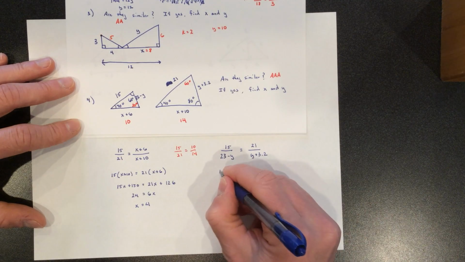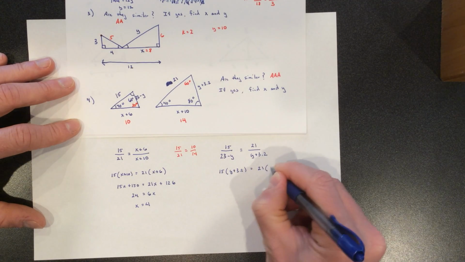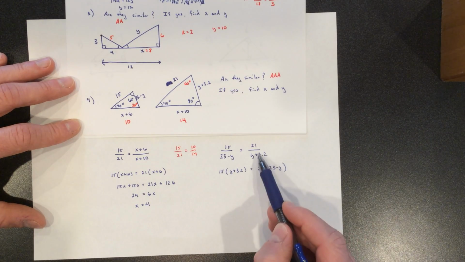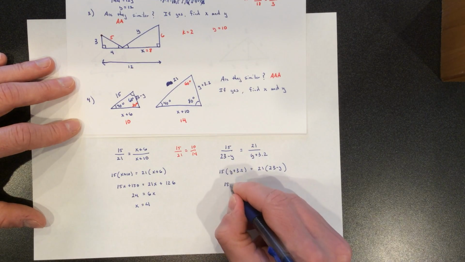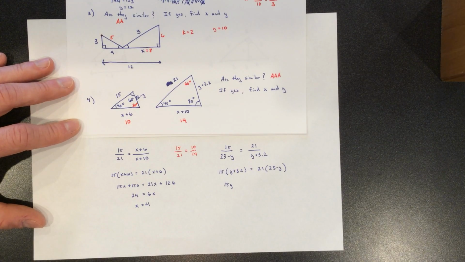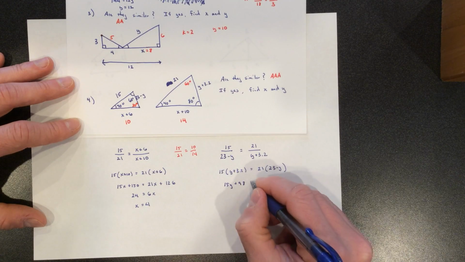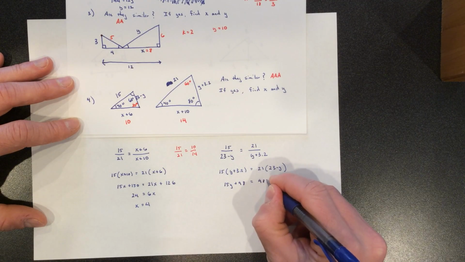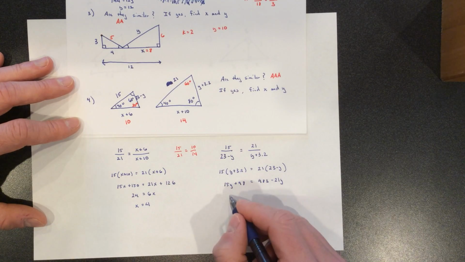So I'm going to do the same thing. I'm going to get rid of these denominators by multiplying both sides by that denominator. Effectively I'm just moving this over here and making multiplication and moving it over there, meaning I'm multiplying both sides by it. I'm going to distribute 15y and 15, and I'm going to use this just to make sure I don't mess this up. 15 times 3.2 is in fact 48. And then 21 times 23 is 483 minus 21y. I'm going to add the 21y over to here and get 36y.